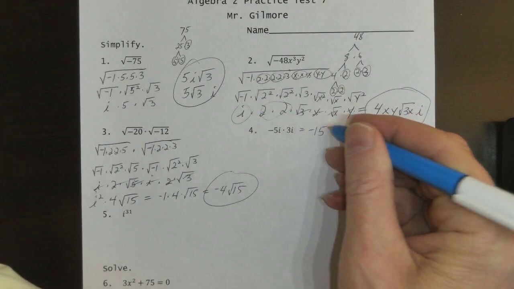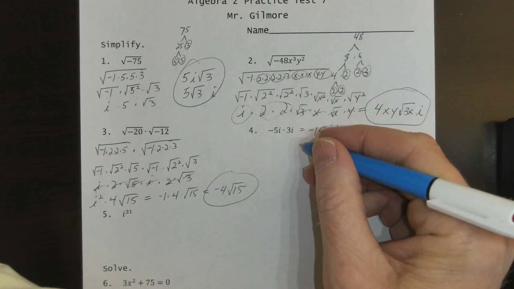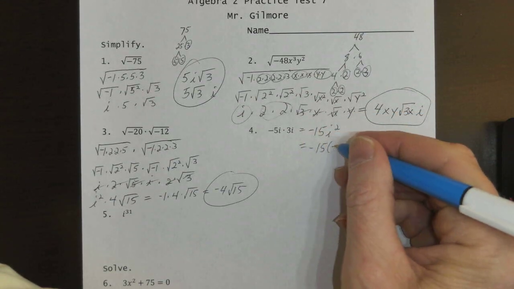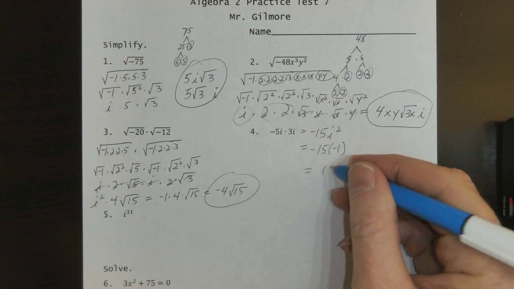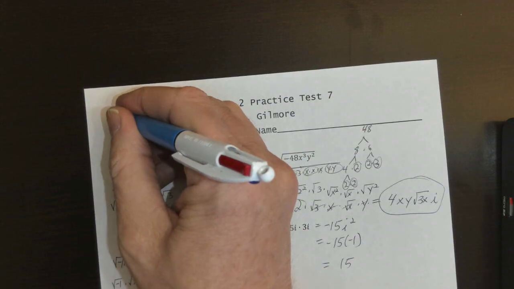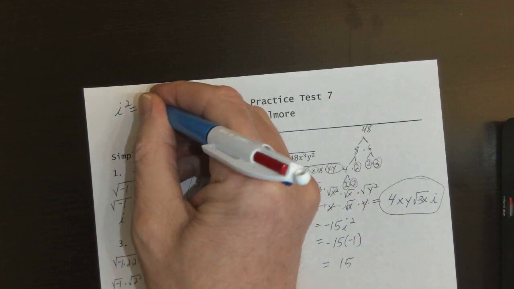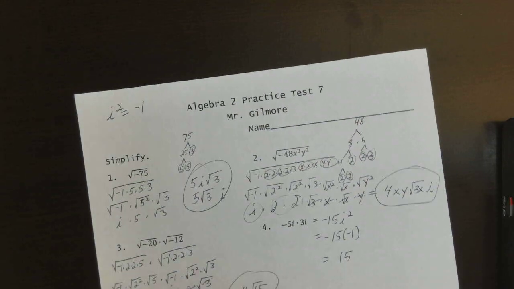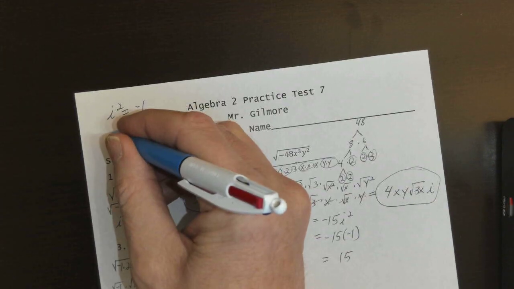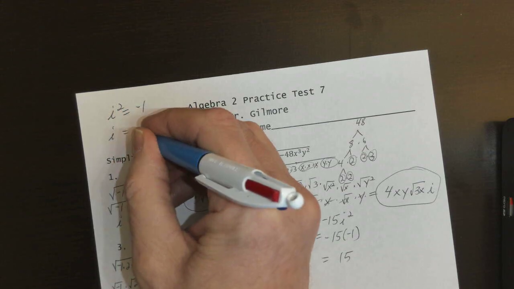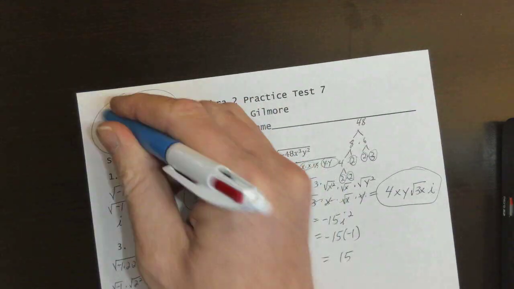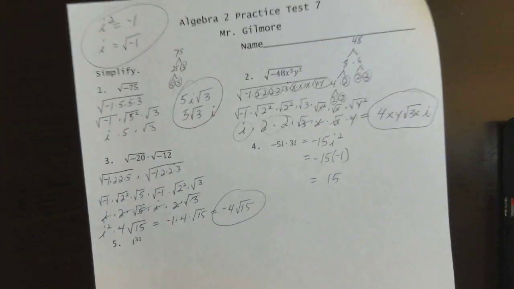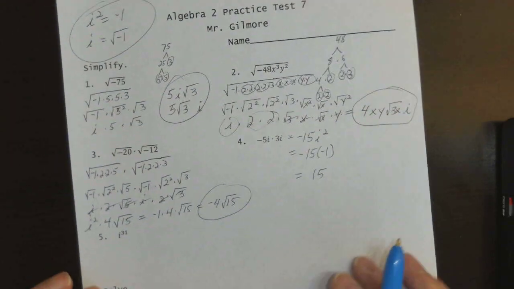All right, number 4. That is negative 15i squared, which is negative 15 times negative 1, which is 15. Guys, i squared is negative 1, and i is equal to the square root of negative 1. Remember that for this test. You're going to be using it on almost every problem.